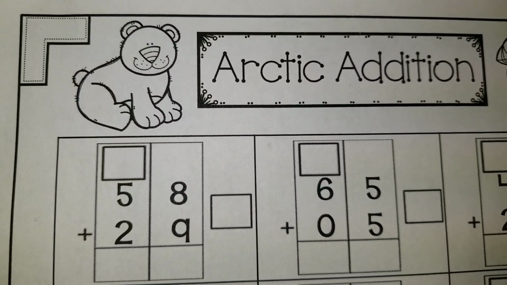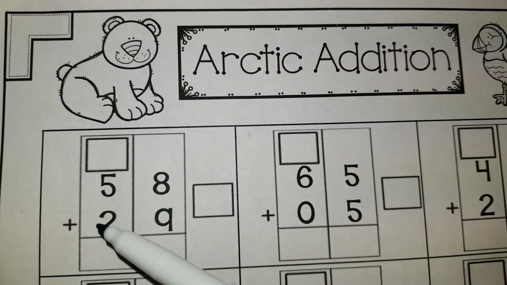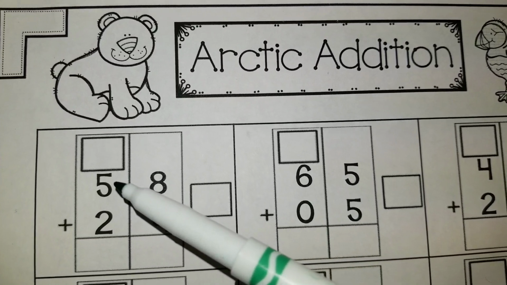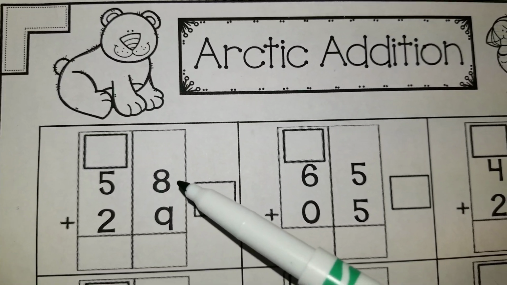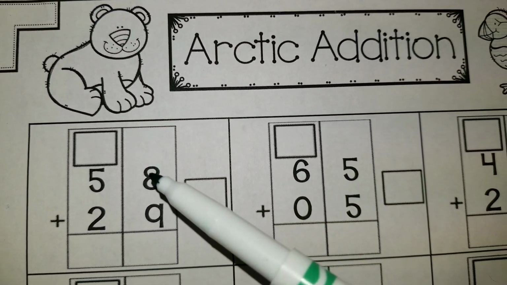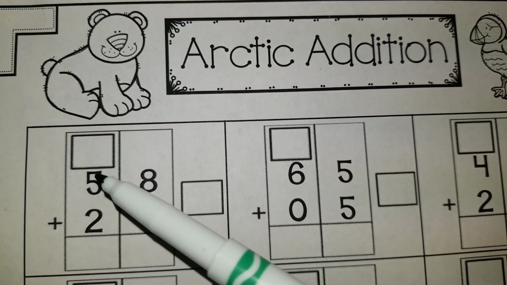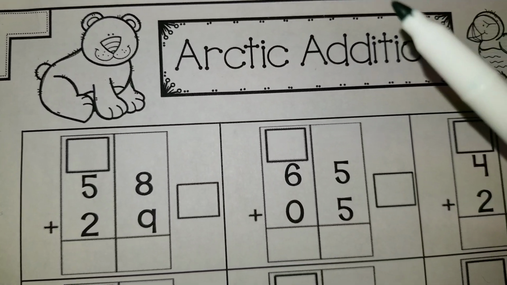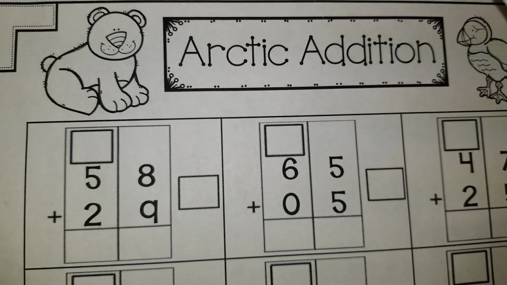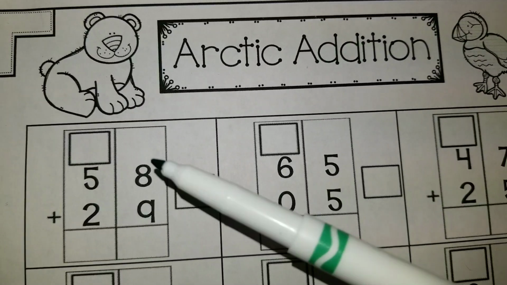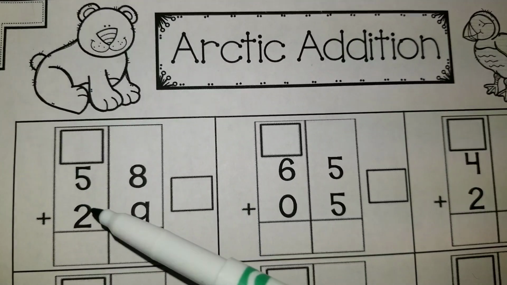So in a two-digit number like 58 or 29, the first digit is your tens and the second digit is your ones. You cannot add the ones with the tens or the tens with the ones. That will be wrong, because if you do so, you're gonna get the wrong answer. That's why we have to group the ones with the ones and the tens with the tens.